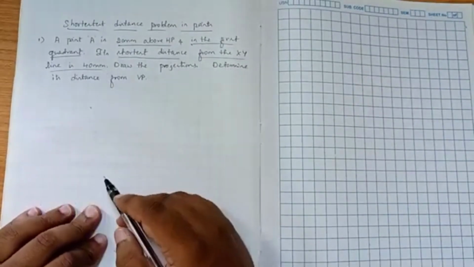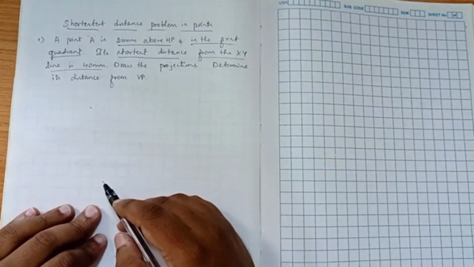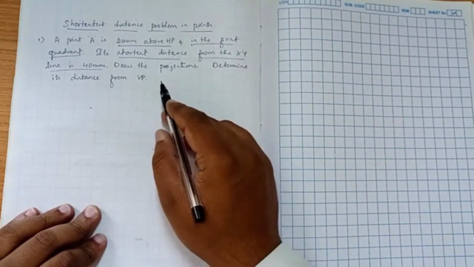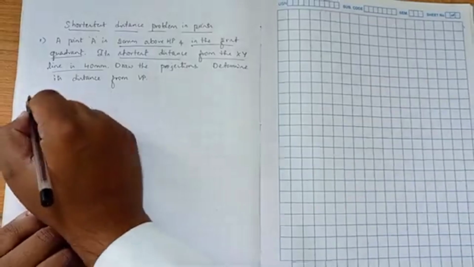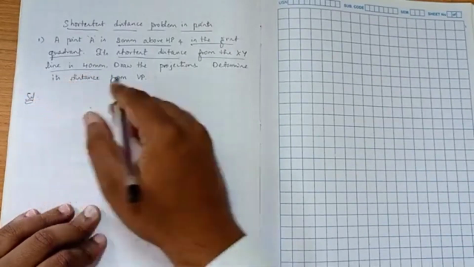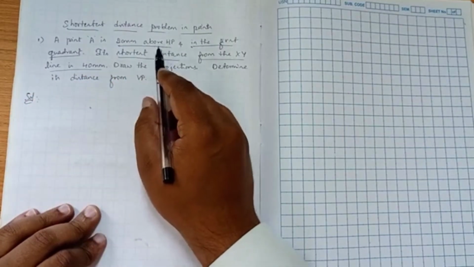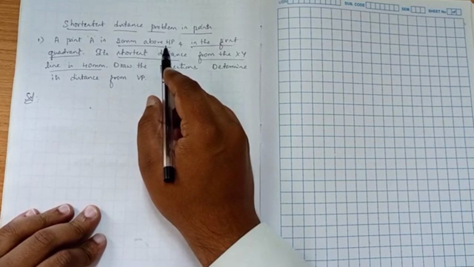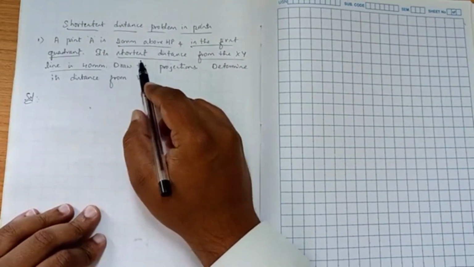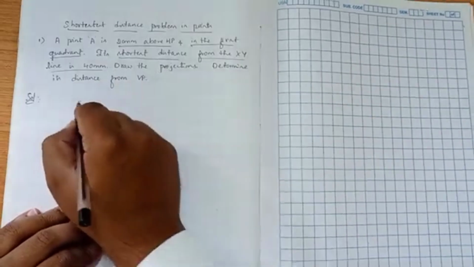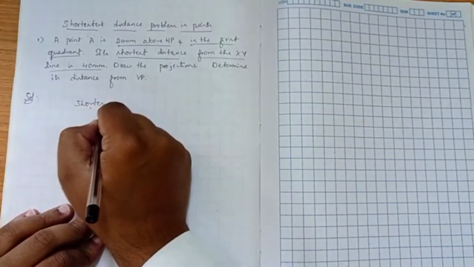That means an arc distance of 40 mm you have to consider to construct it, then draw the projections and determine its distance from VP. Okay, so you all understood, right? In this problem they mention only one view, that is the front view, and they have given the hint that we have to consider the first quadrant, and then they have given the shortest distance. So shortest distance means arc distance.